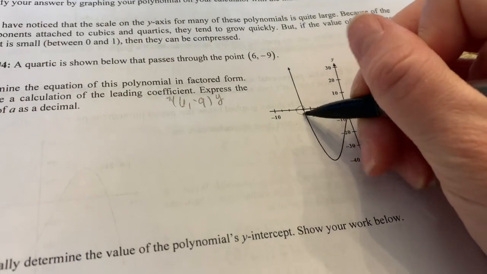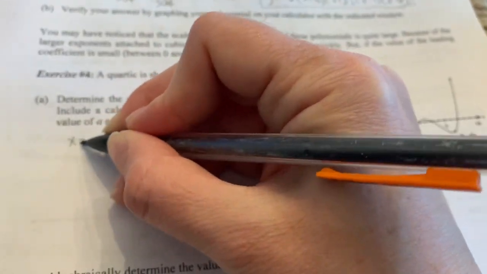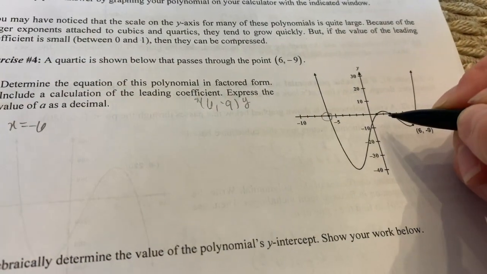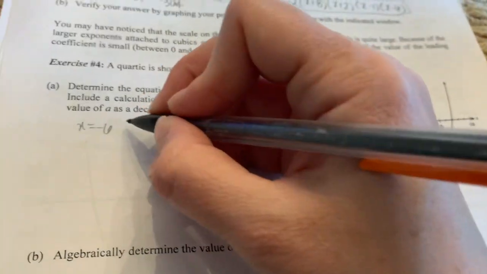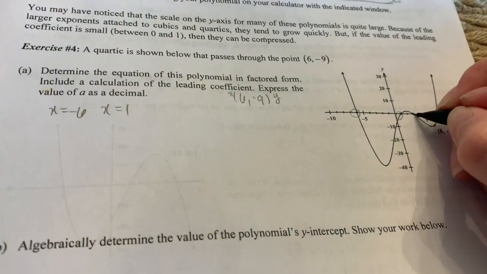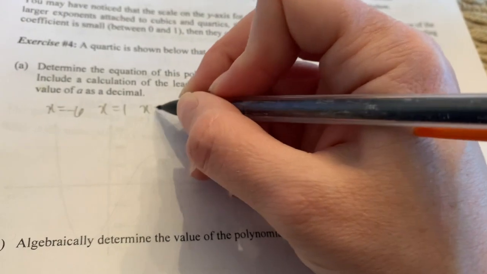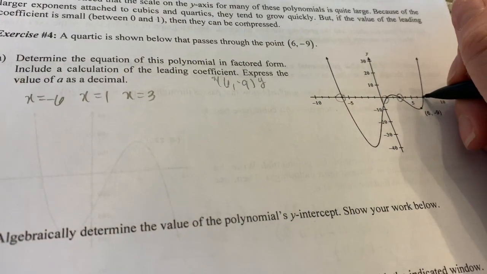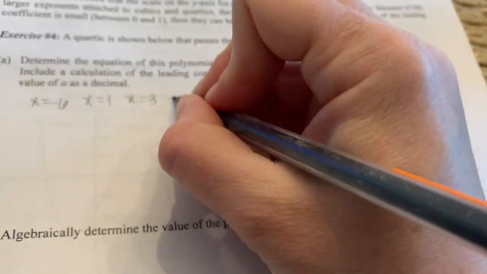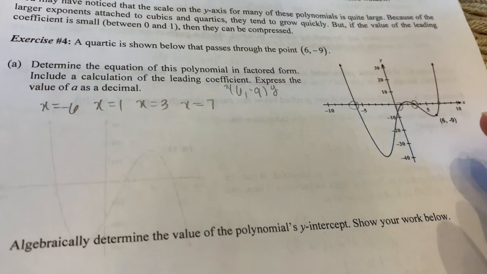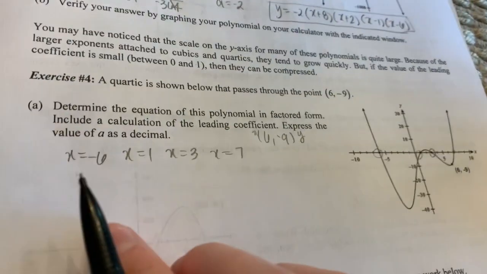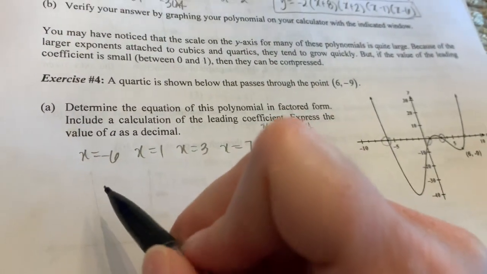So I've got a 0 at negative 6. I've got a 0 at 1. And I've got a 0 at 3. And finally, I have a 0 at 7. Okay, and now I'm going to create my binomials using this.